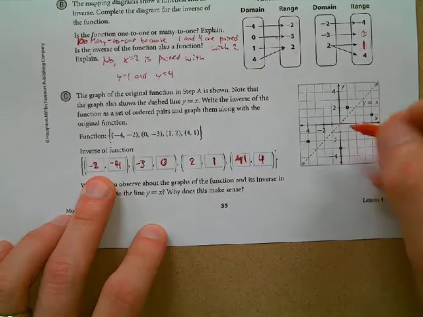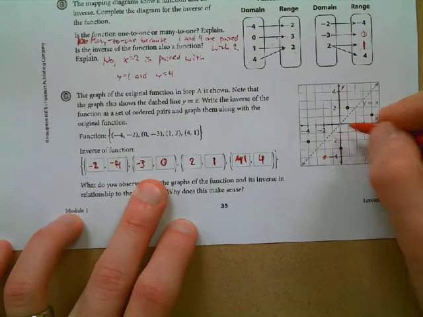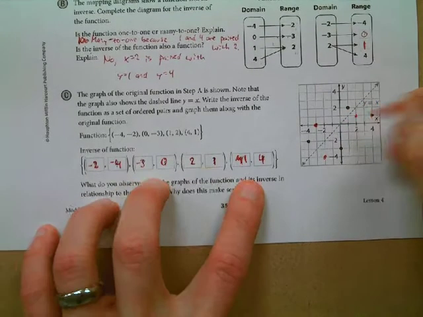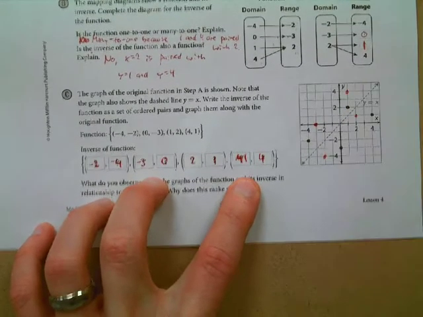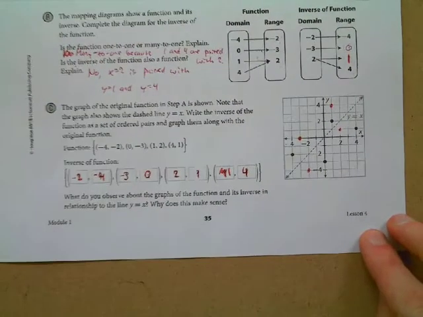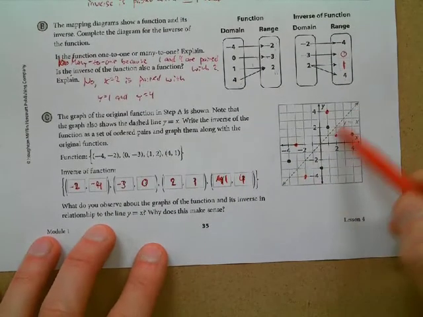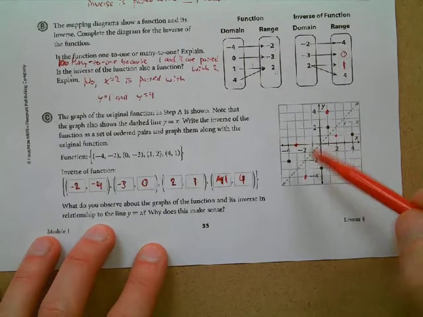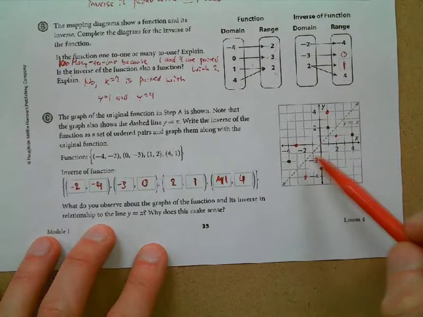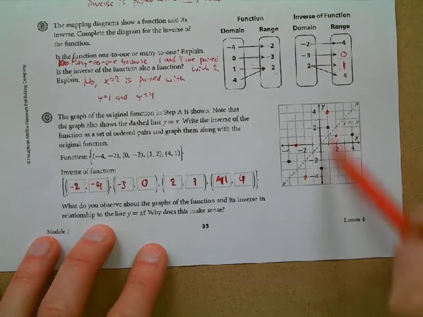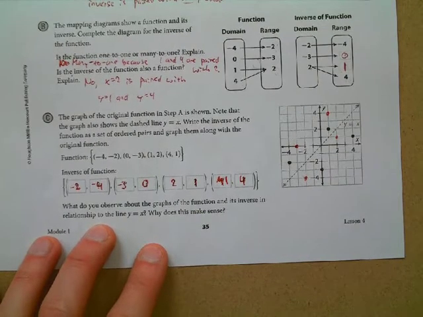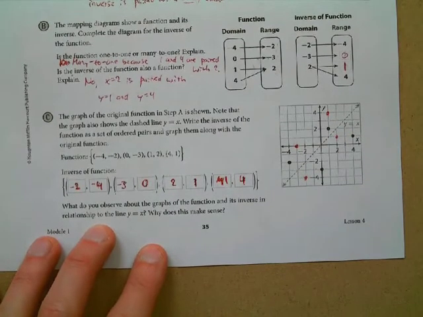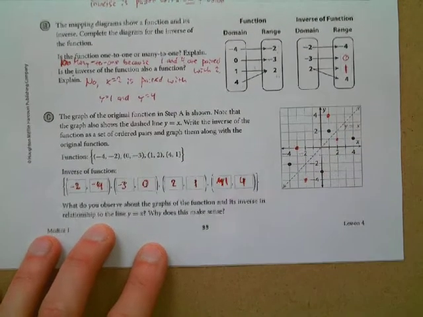If we plot these, -2, -4, -3, 0, oops, 3, 2, 1, and then 1, 4. The book already put in this dashed line for us here, this dashed line y equals x. What do you notice about the relationship between the inverse in red and the original function points in black? How do the inverse points, the red ones, relate to the black ones in the graph?